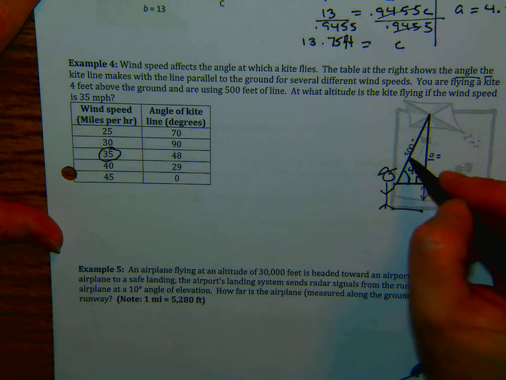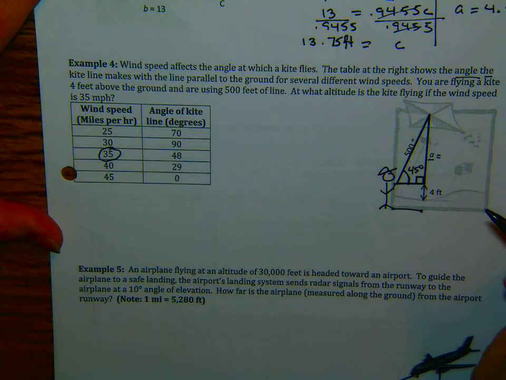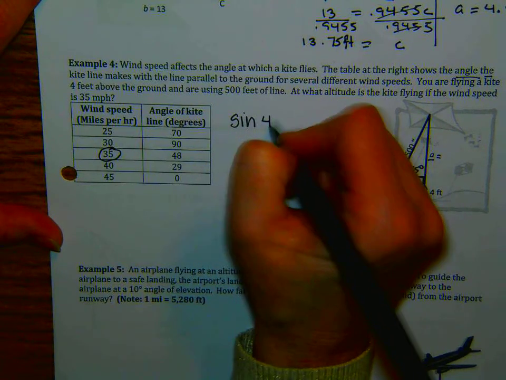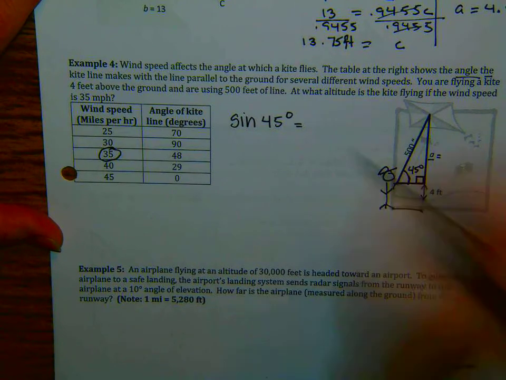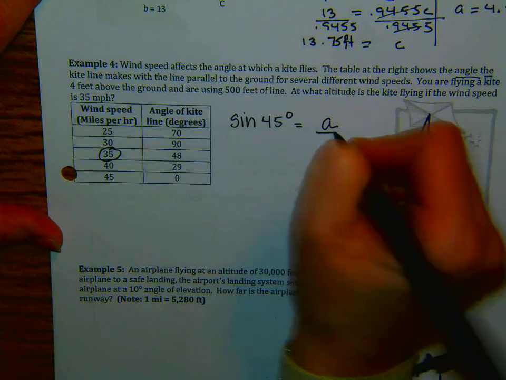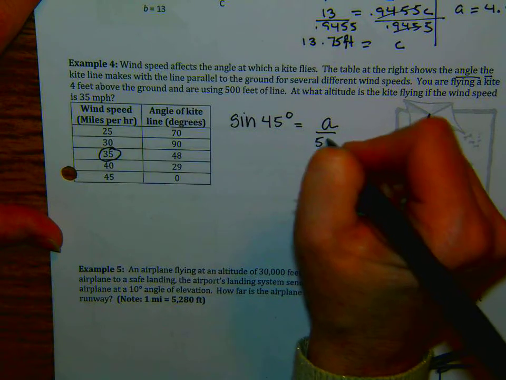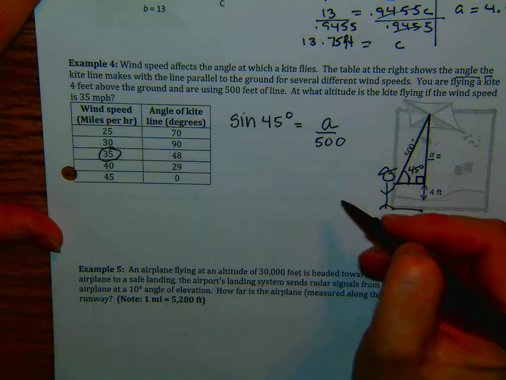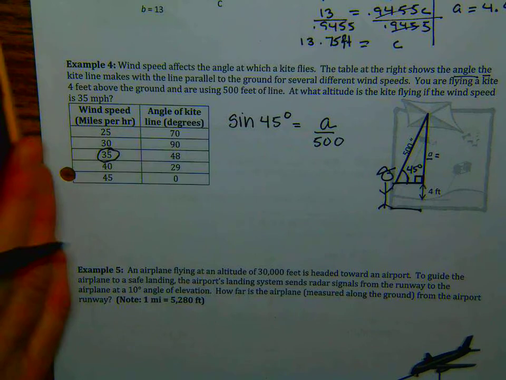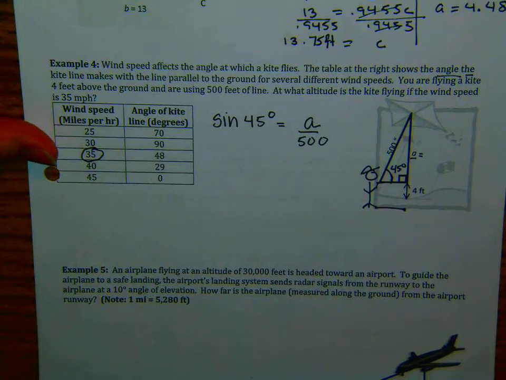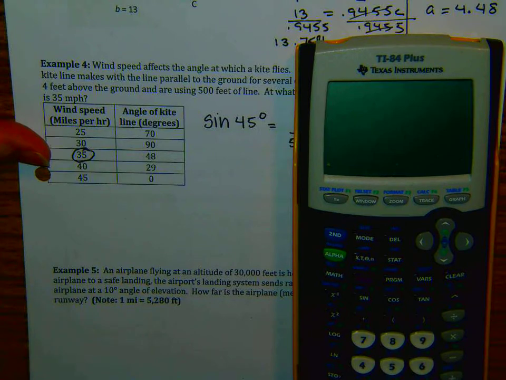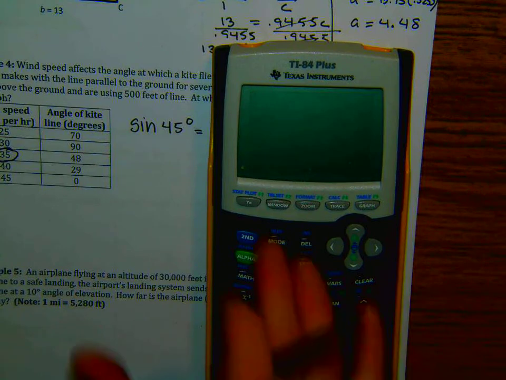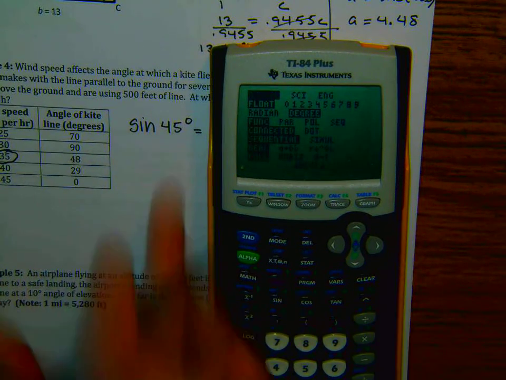So what are we going to use? We're going to use sine. So the sine of 45 degrees is equal to A, which we don't know, over 500, opposite over hypotenuse, which we do know. Okay, so we use the ratios involved that we want. So what are we going to do? We're going to take our calculator, turn it on. And then, what's the first thing we make sure? We make sure we are in degree mode because we have the sine of 45 degrees. Please check that first, okay?